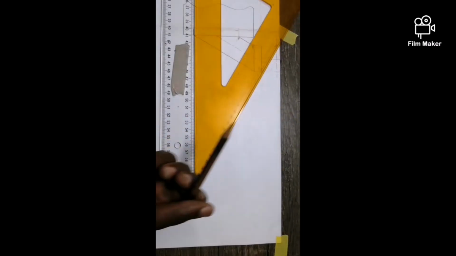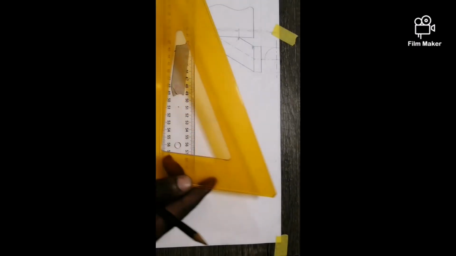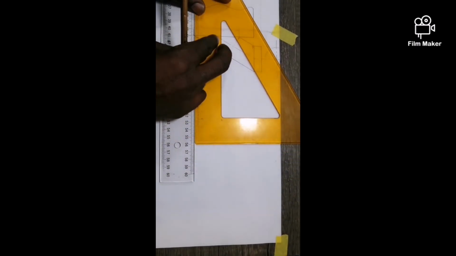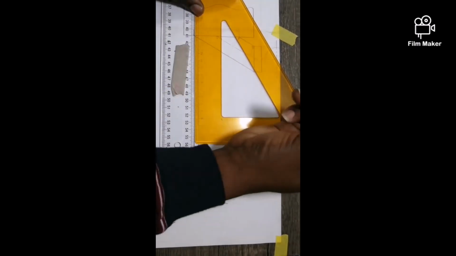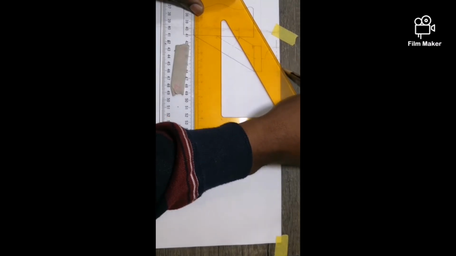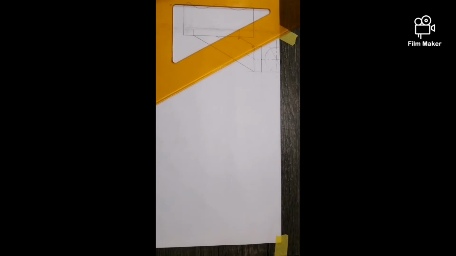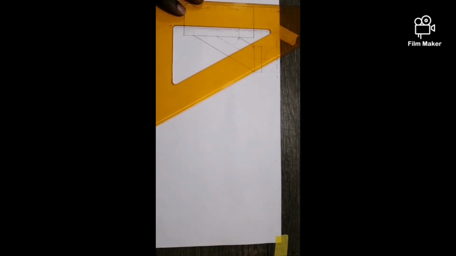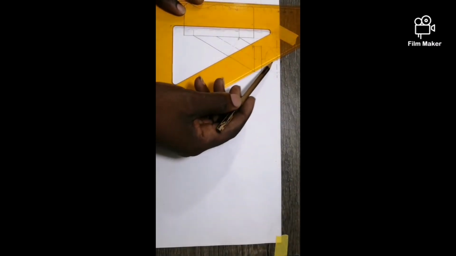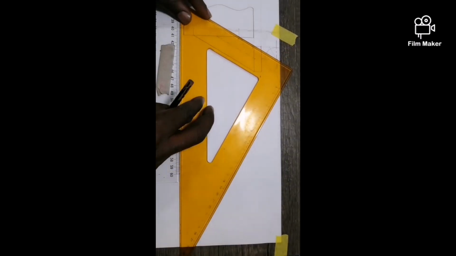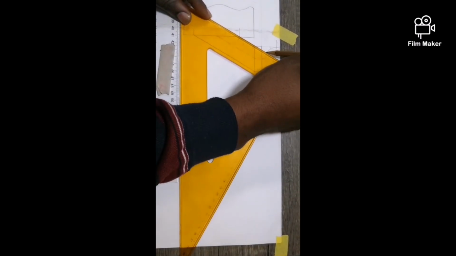So there we go, even though it's going out of the page. So again from here, there you go. Then this side, there we go. This other side, so there we go.